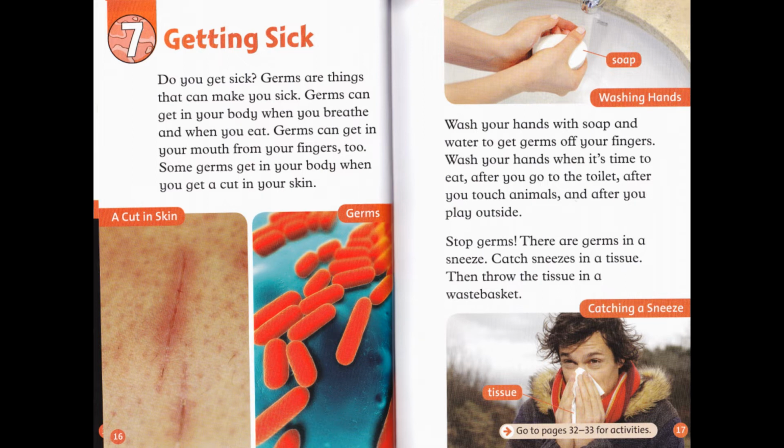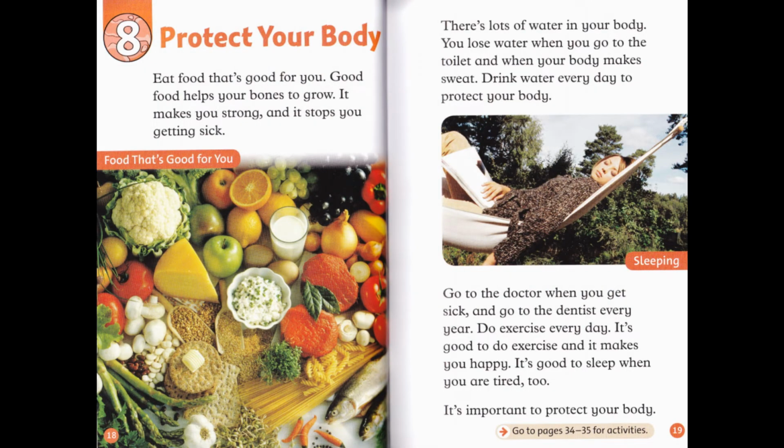Chapter 8. Protect your body. Eat food that's good for you. Good food helps your bones to grow. It makes you strong, and it stops you getting sick. There's lots of water in your body. You lose water when you go to the toilet and when your body makes sweat. Drink water every day to protect your body.